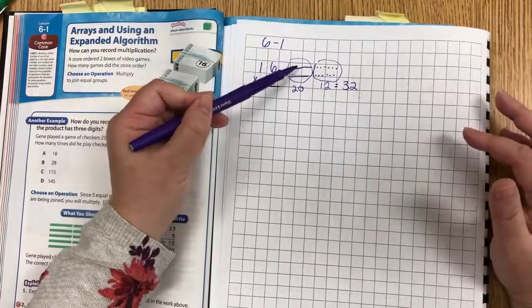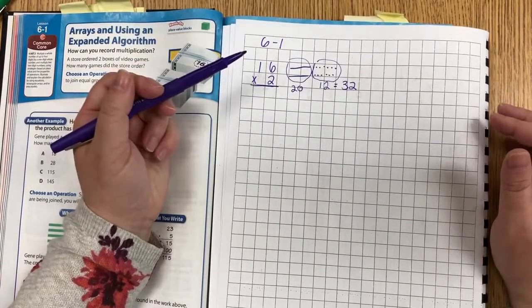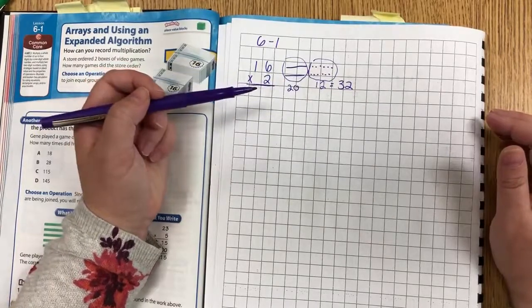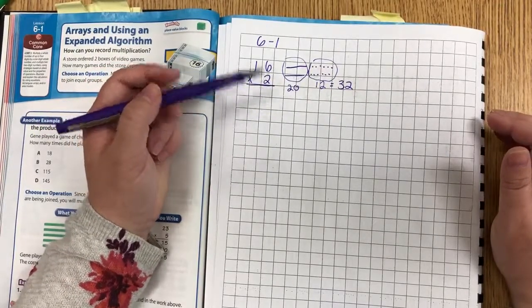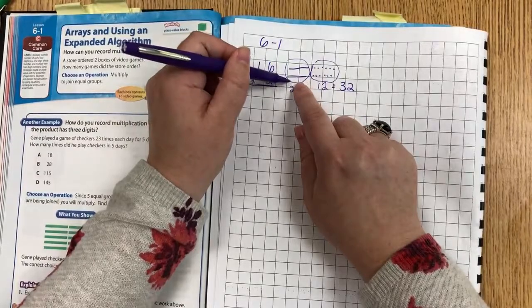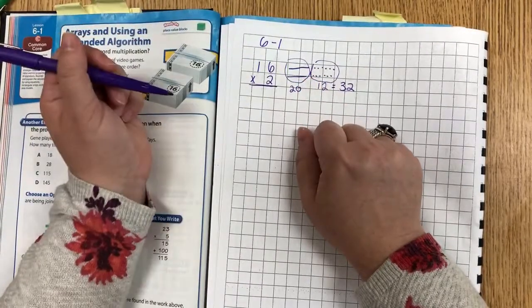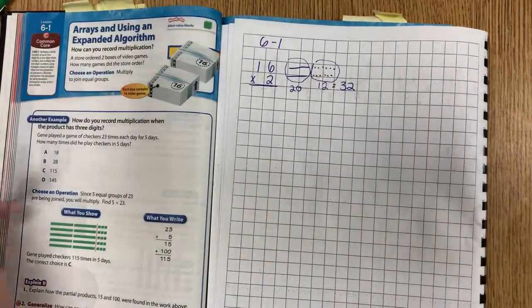You should not have to use this to help you find the answer. The reason I'm showing you this is that you might see it on a test. You might see it on a homework. You might see it on a problem where you are going to need to understand what that is meaning when it shows you that. Now, here's the expanded algorithm.